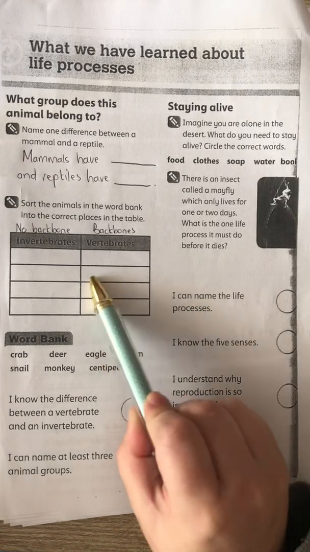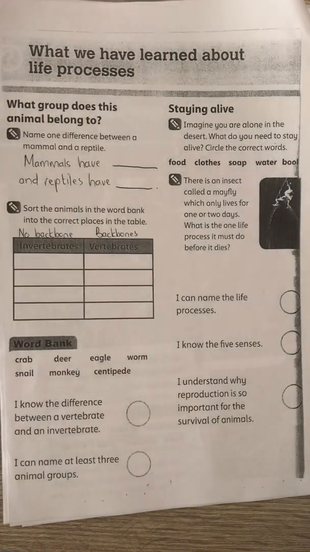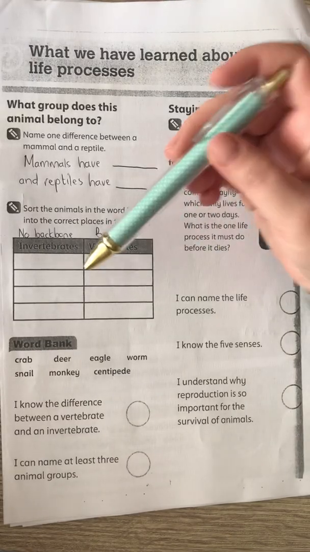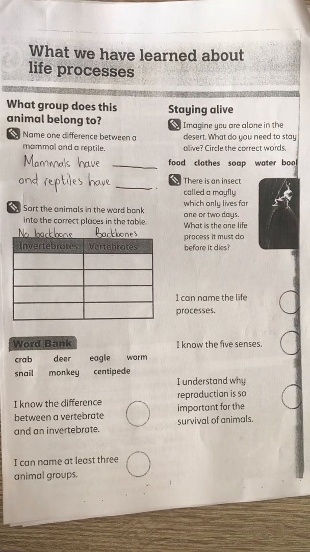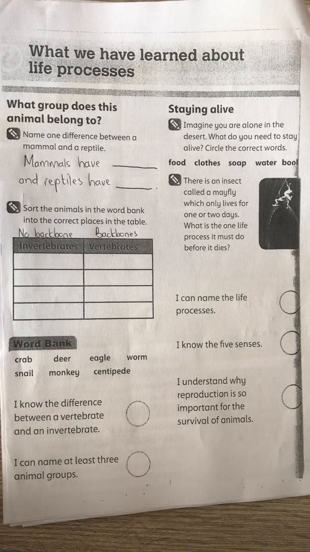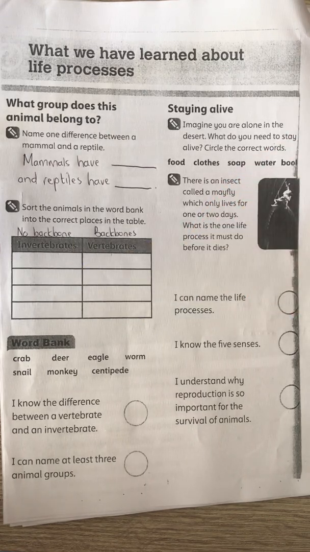If an eagle has a backbone, write eagle here. If an eagle does not have a backbone, write eagle here. Next, a worm. I actually think worms are classified as something else, but let's for now say it's an insect or a bug. If a worm has a backbone, write it here. If a worm does not have a backbone, write it on the other side. The reason I said leave the crab out is because you'll see that backbones is going to fill up. You are going to have 4 backbones, and then you'll see where it should be. I just gave it away.